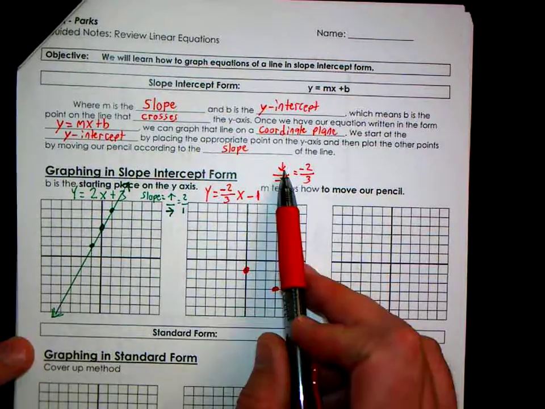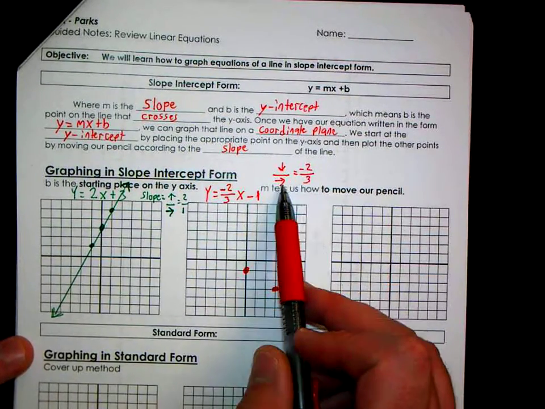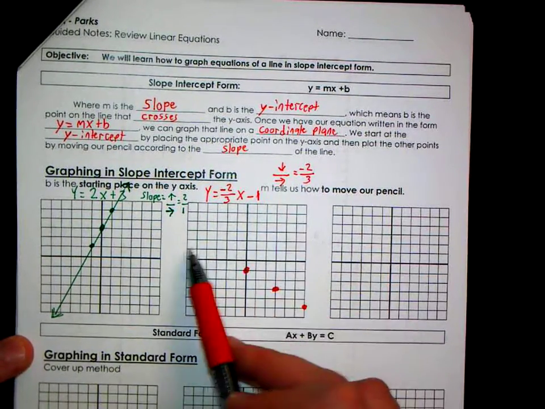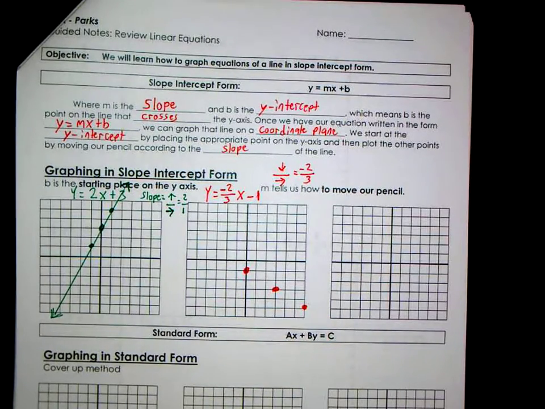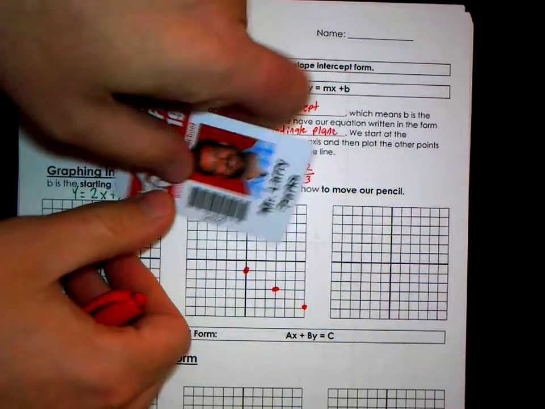And then if I wanted to fill in, instead of going down 2, up 2, and instead of going right 3, I'd go left 3, so it'd be up 2 over 3, up 2 over 3. But let's use this fancy ID instead.